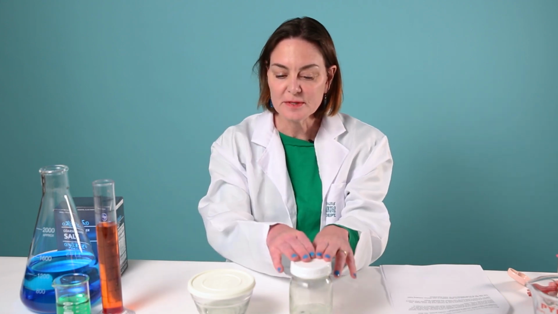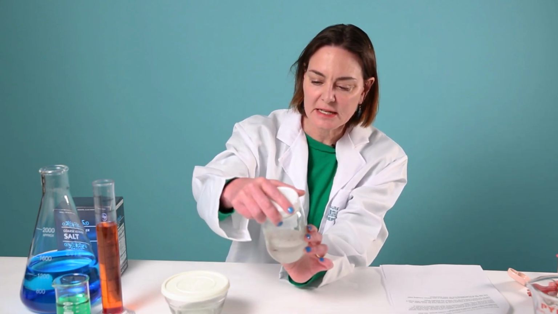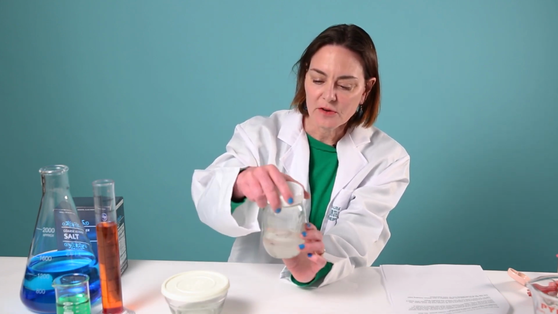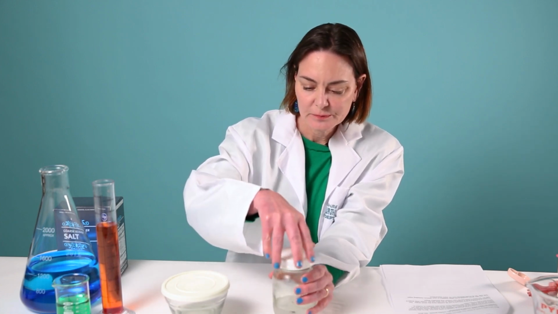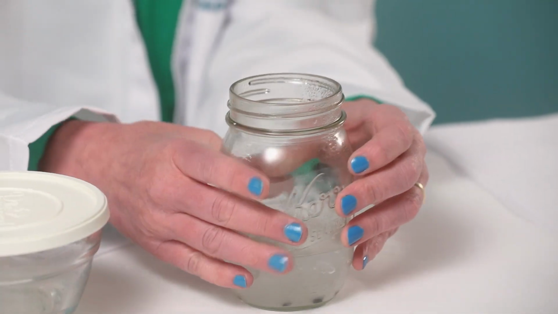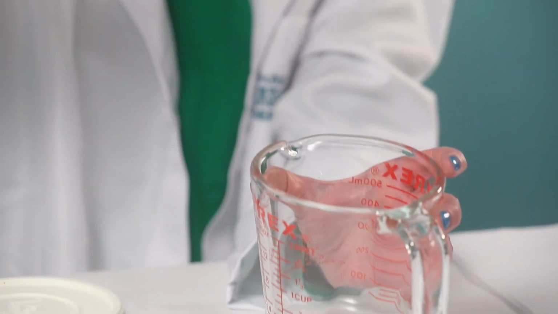So we started with Epsom salt crystals, and then we also did the alum crystals. So first, let's take a look at the Epsom salt crystals. So these have been sitting in the refrigerator for about a day and a half. And so it's much easier to see the crystals if you pour off the remaining solution. Actually, you can see the crystals growing in the bottom.